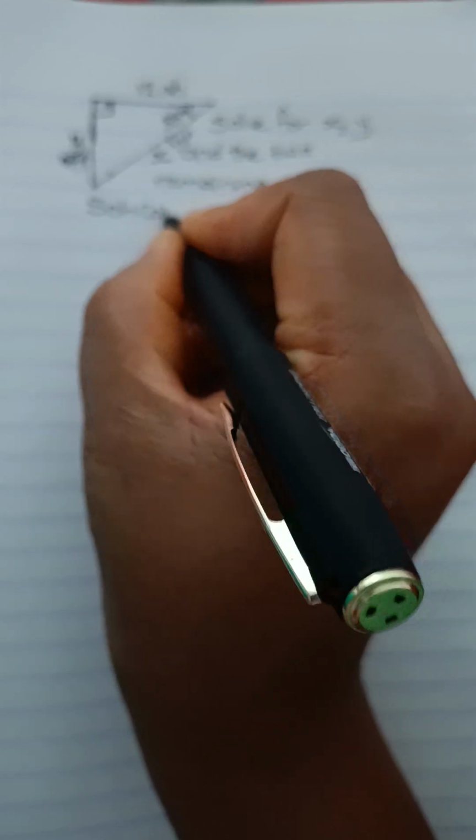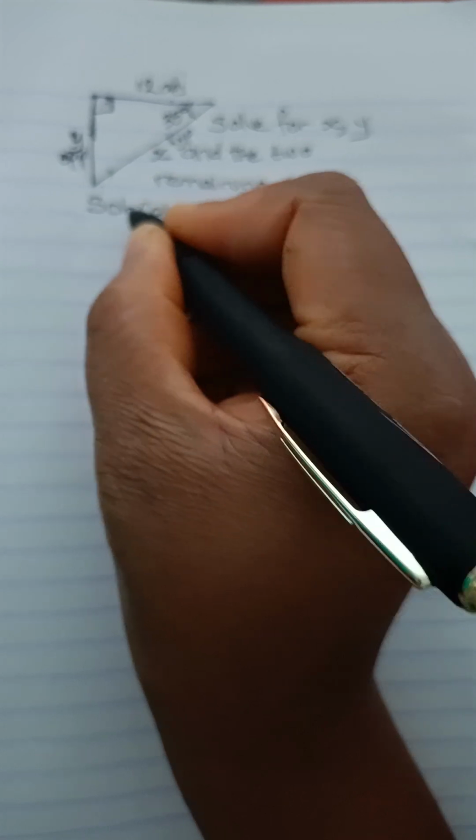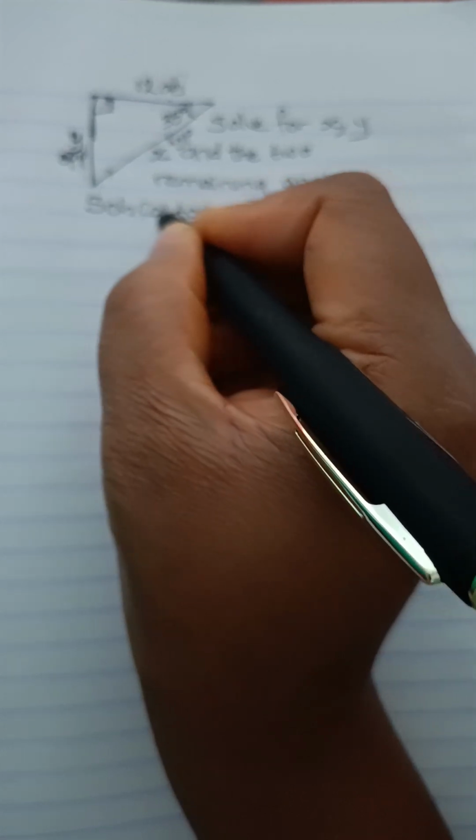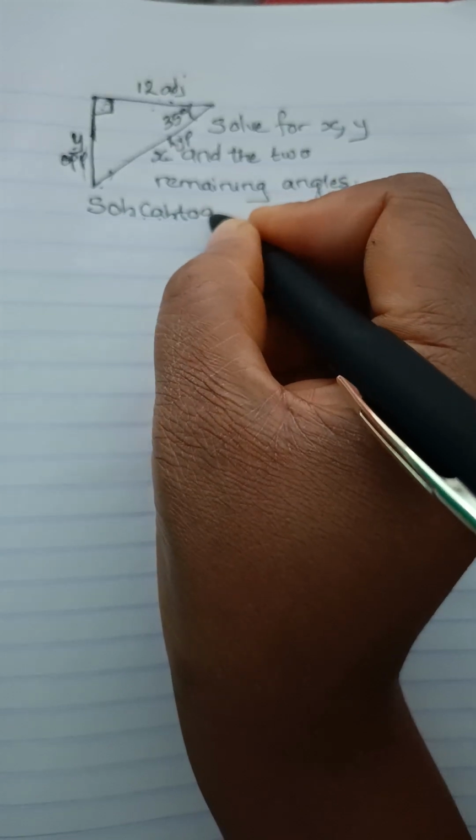And then you write your SOH CAH TOA. This means sine is opposite over hypotenuse, cosine is adjacent over hypotenuse, tangent is opposite over adjacent.